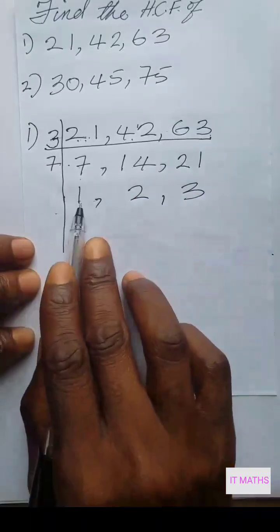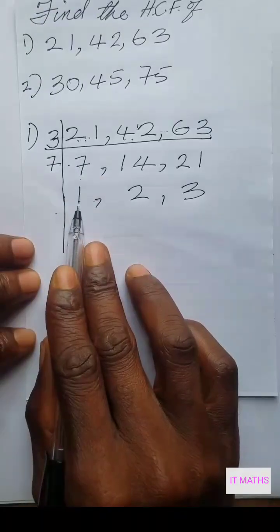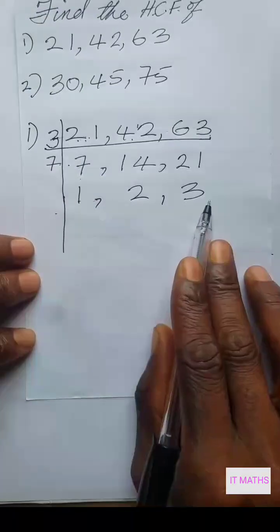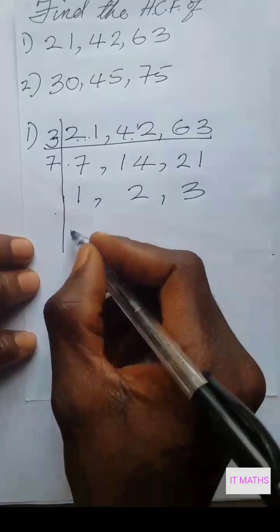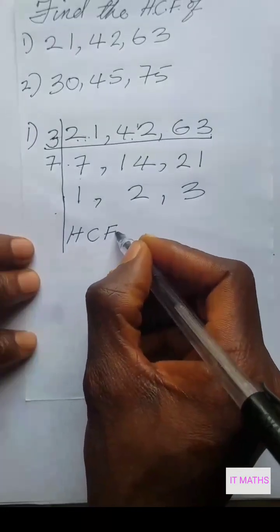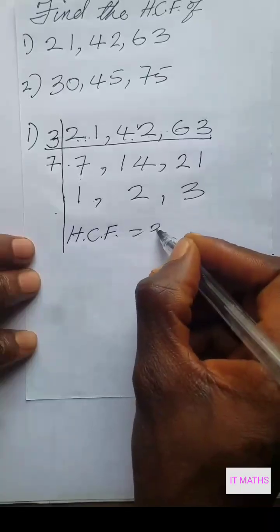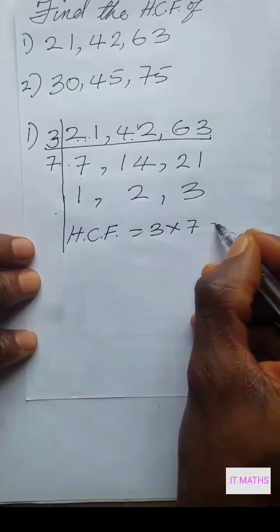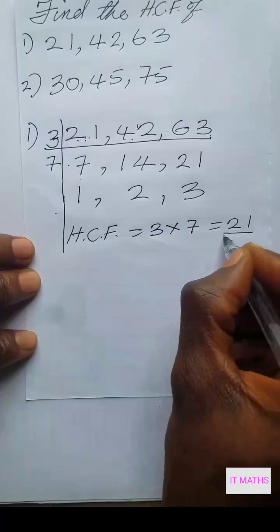Now, we've gotten to the end of the first number by getting 1. So it means we cannot pick any other factor. So our highest common factor becomes 3 times 7, which is what? 21.